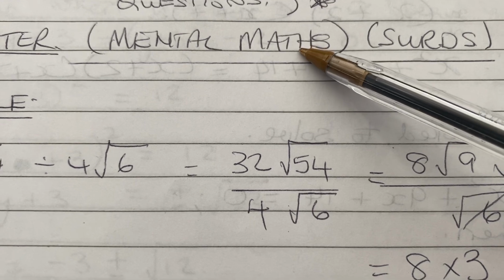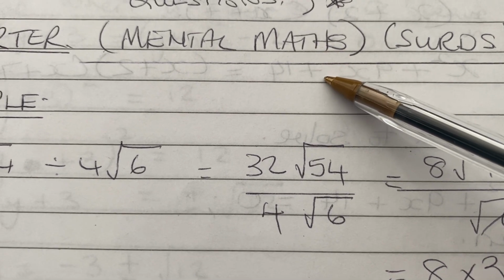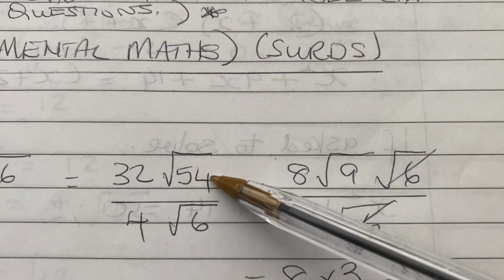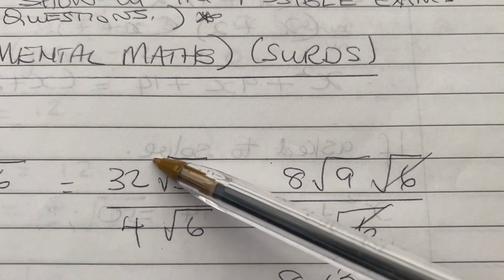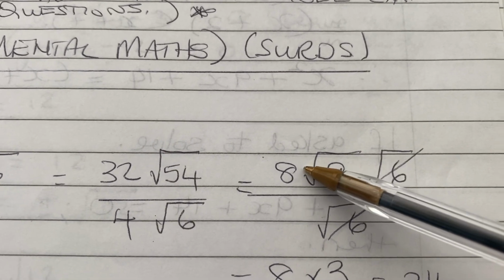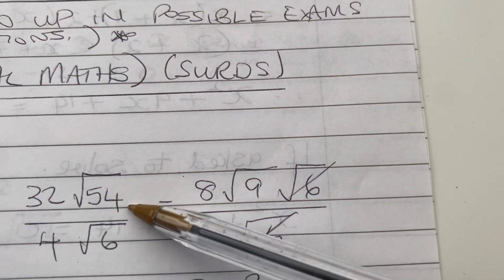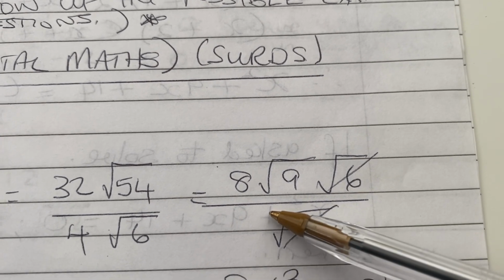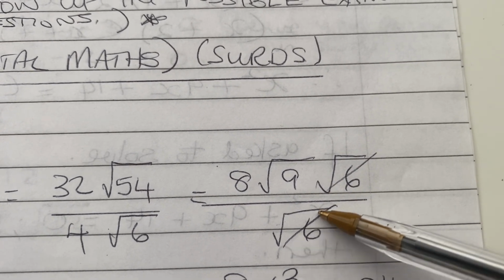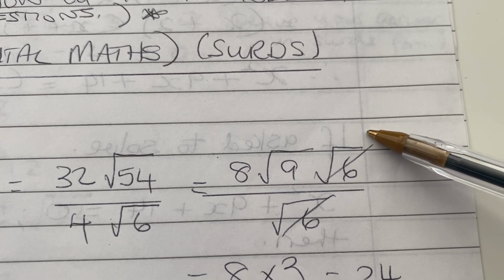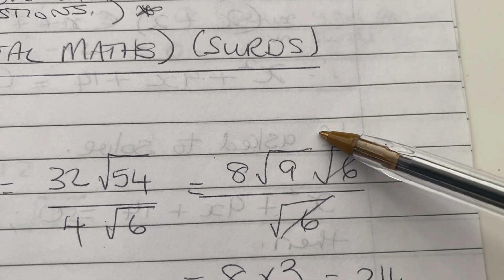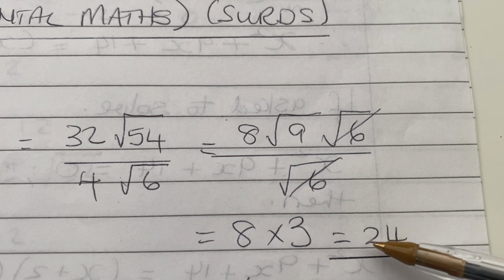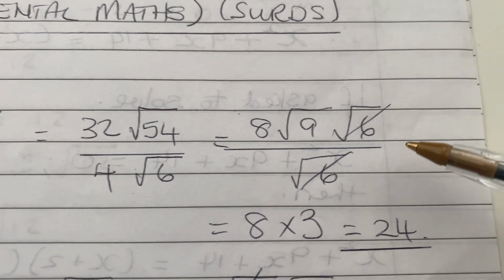Mental math is supposed to help you think faster. So with my knowledge of the timetable, 32 divided by 4 is 8. Now, if I break root 54 to root 9, root 6, divided by root 6, the root 6 and root 6 will cancel out. Root 9 will be 3. So I have 8 times 3, 24.